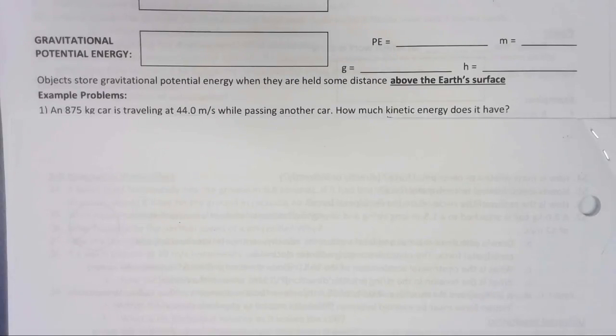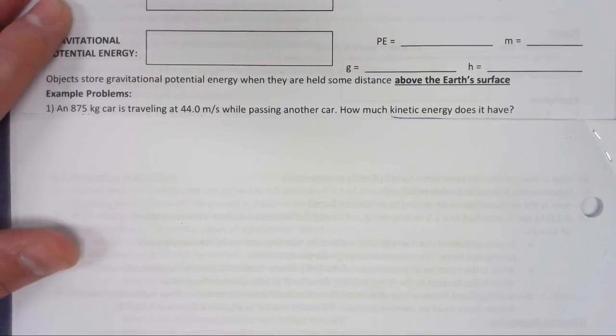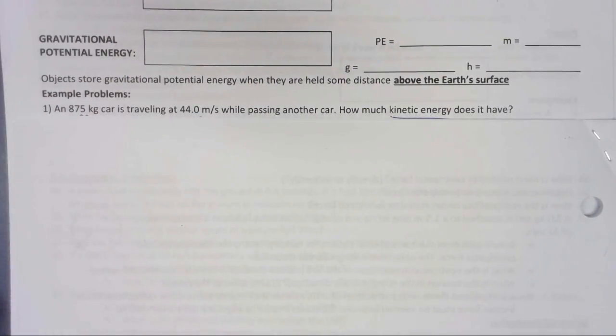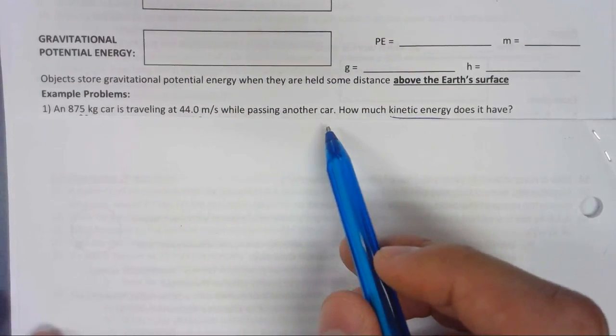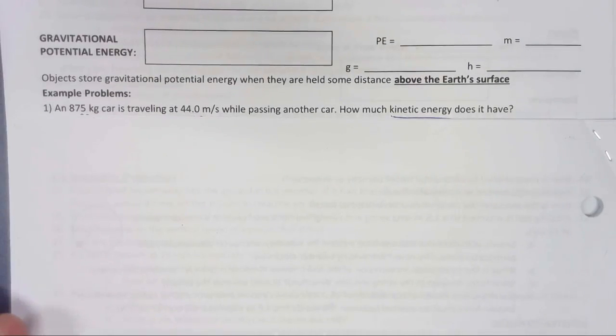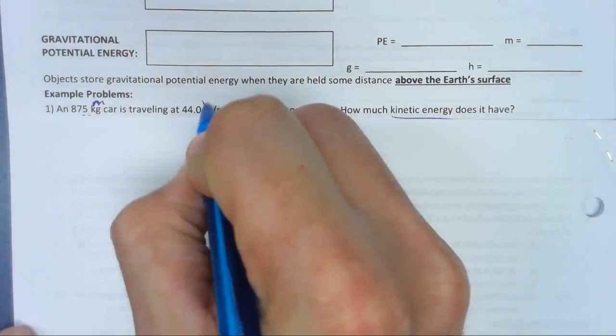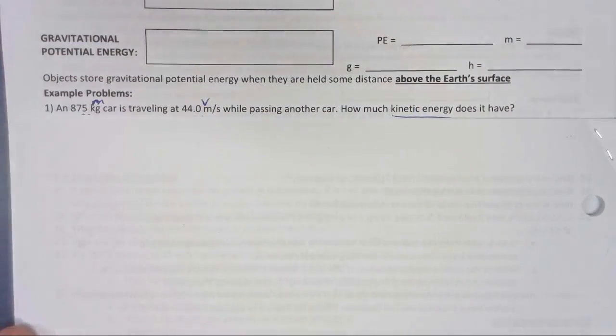If you look here in the notes, there are a few practice problems that we need to look at. These are super simple. We're going to go through these so fast. It says an 875 kilogram car is traveling at 44 meters per second while passing another car. How much kinetic energy does it have? This is the same stuff we've done all along. What are they giving you? What are they asking for? We're given the object's mass and its velocity, and they ask for kinetic energy.